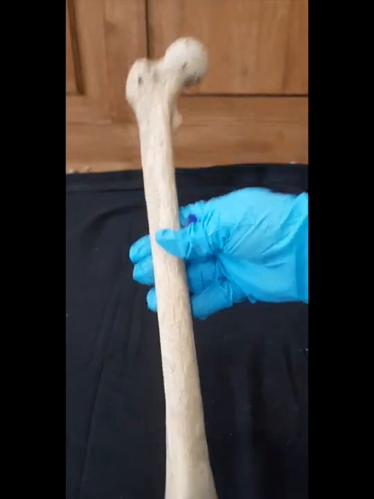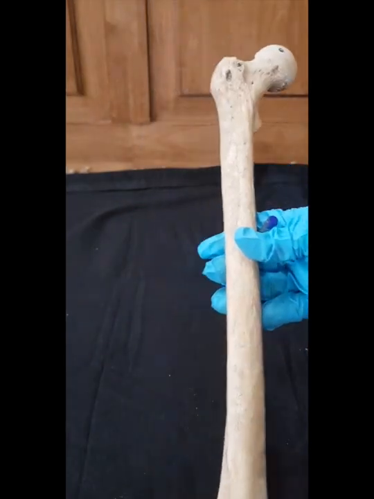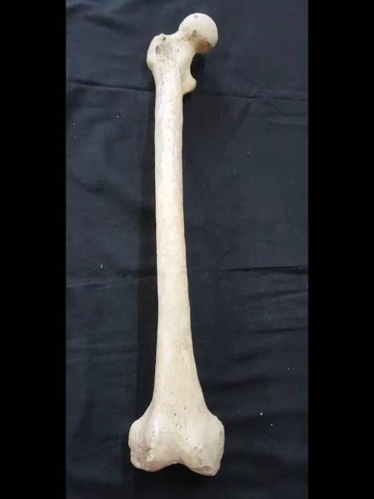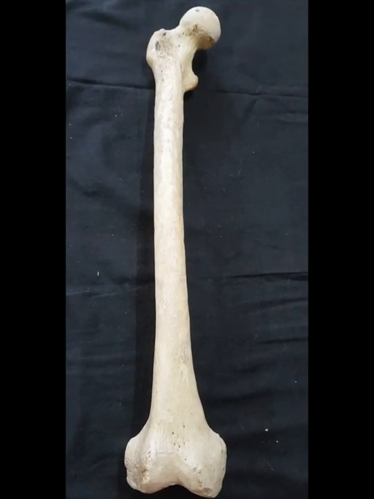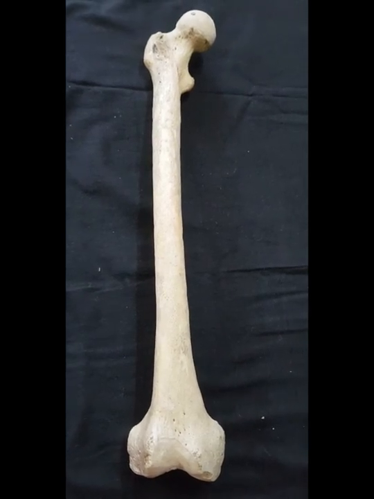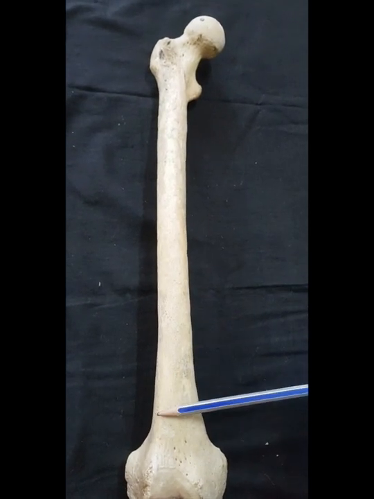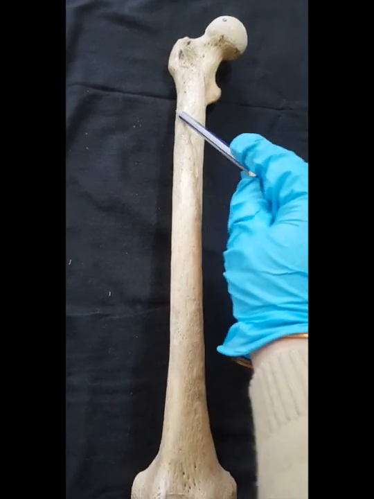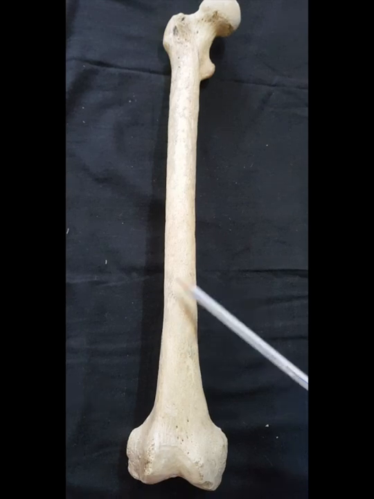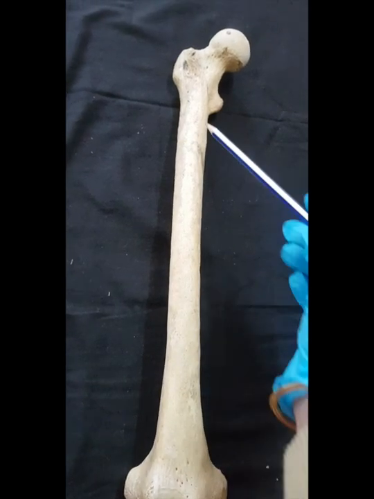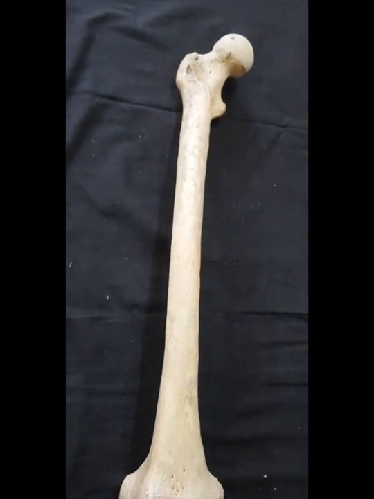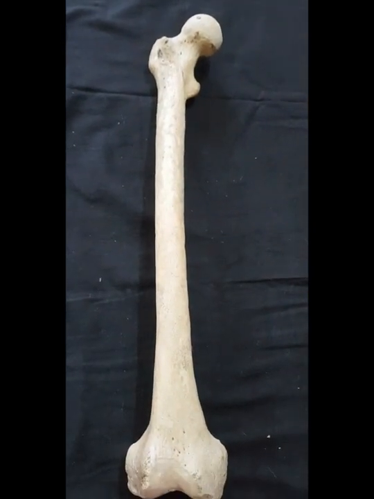Talking about the attachments of femur, which is very important. Now, talking about the attachments of the shaft of femur. The attachments on the upper end of the femur have been discussed in the previous class. Now, to remember it, you have to remember that on the anterior aspect and on the lateral surface of the shaft, you have attachment of the vastus intermedius muscle. So, the anterior surface and the lateral surface gives attachment to the vastus intermedius muscle.